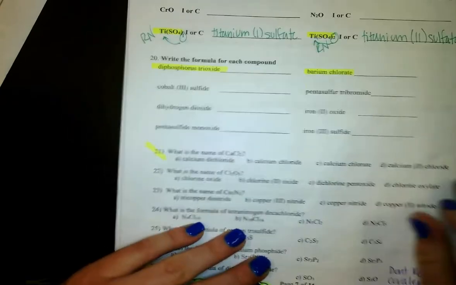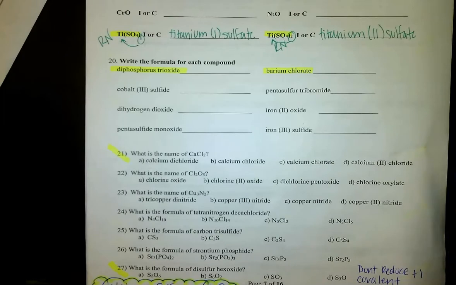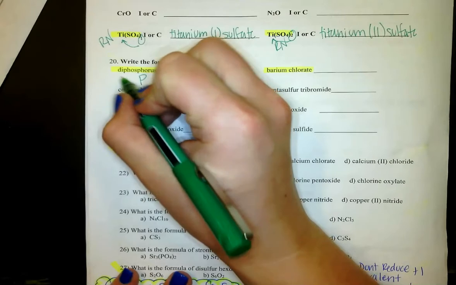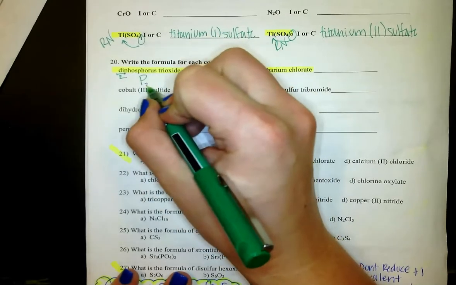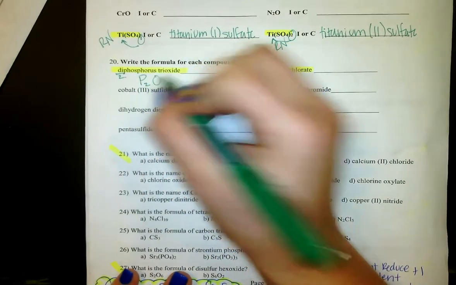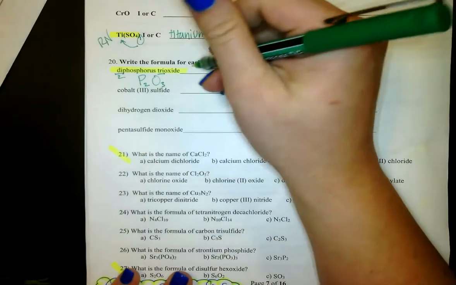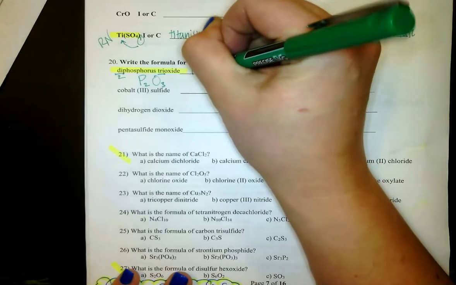All right, next section. I have diphosphorus trioxide. So I have phosphorus, and I have that di, which means 2. So my subscript is going to be 2. And oxide, which is O, and it has the tri with it. So that 3 is going to go down there. So my formula is just P2O3.